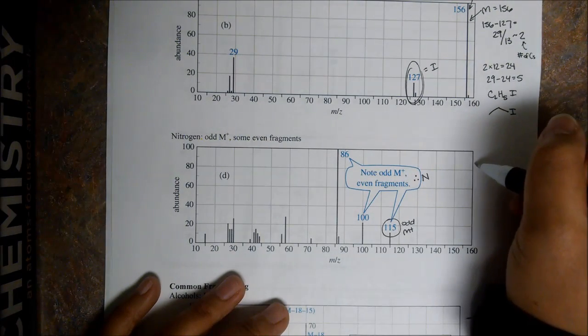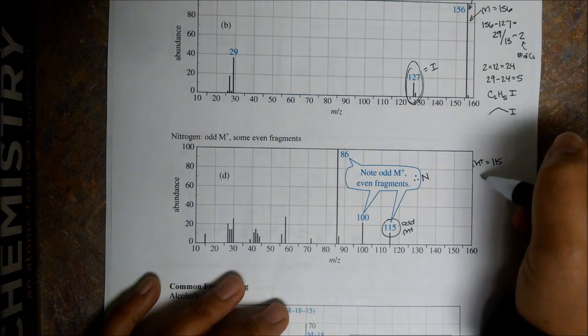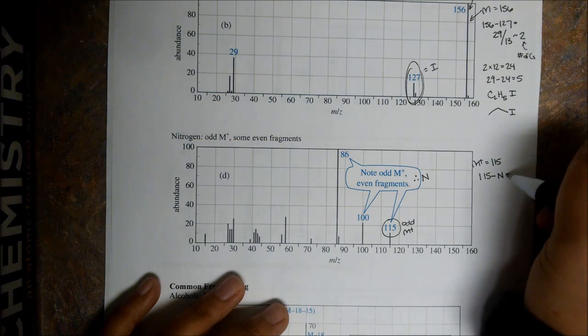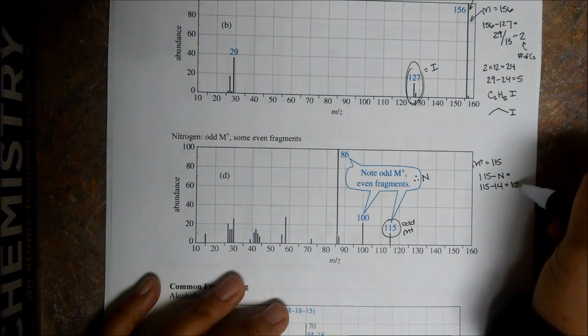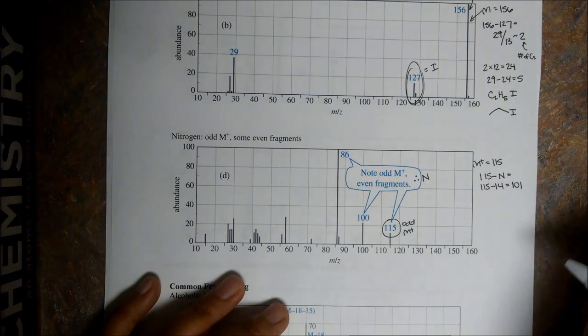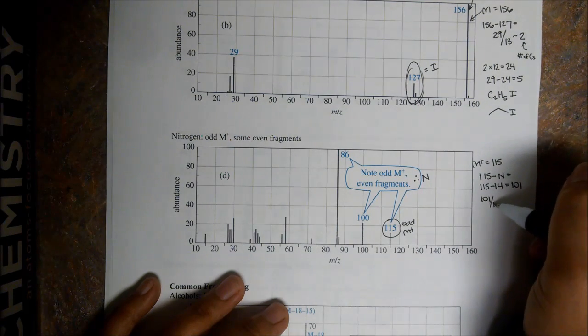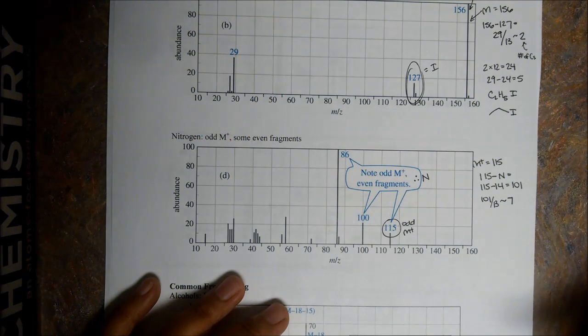Alright, so let's again try and maybe look at this structure. Well, if our molecular ion equals 115, let's subtract our nitrogen. Minus N equals 115 minus 14, and we get 101. Let's use our rule of 13, and we get about 7.